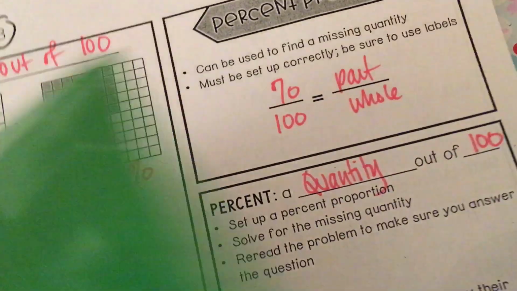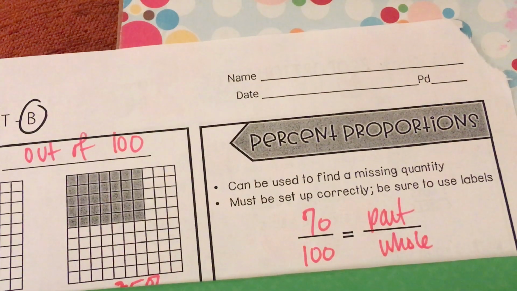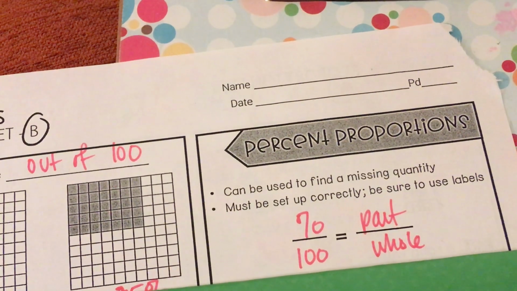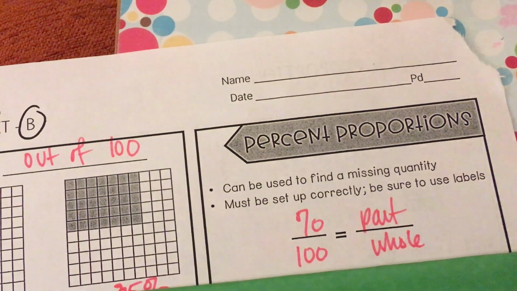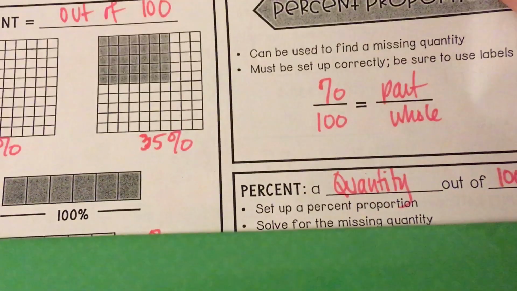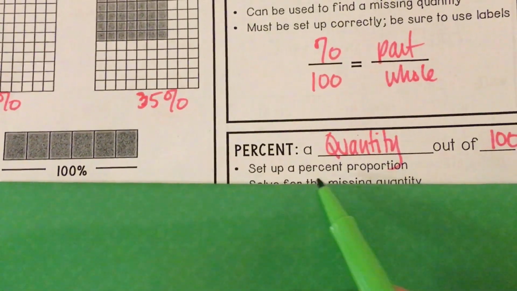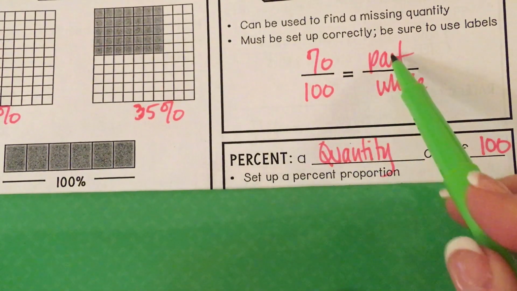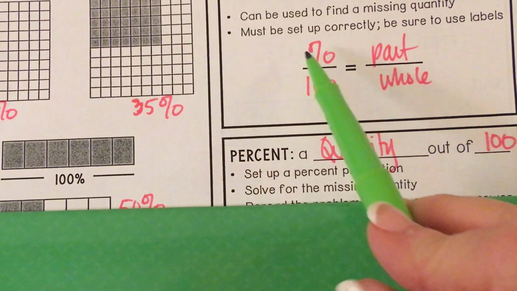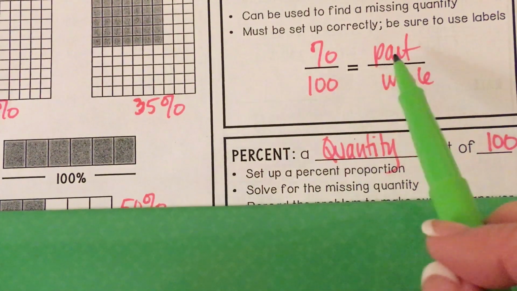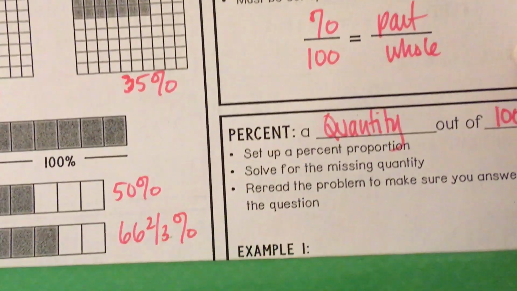Okay, moving up to the top right. Percent proportions. This is something you have to memorize and use when you're solving percent word problems. So percent out of 100 equals part out of whole. And we'll see how we use this here. And again, percent is out of 100. You set up a percent proportion like this: percent out of 100 equals part out of a whole when you're solving a word problem. Solve for the missing number. One of those, you'll always have 3, and one of those is going to be missing. So you solve for the one that's missing. And then reread the problem to make sure you answered the question that they were asking.